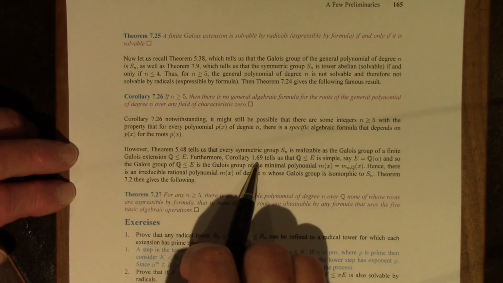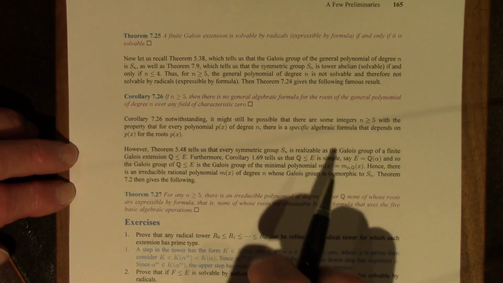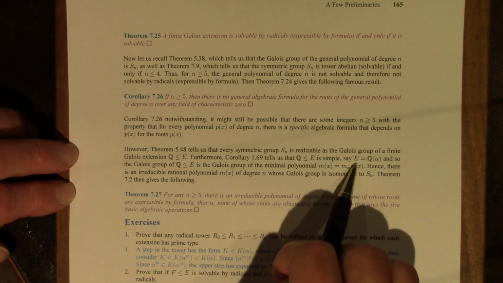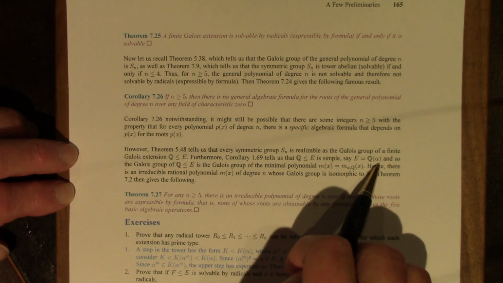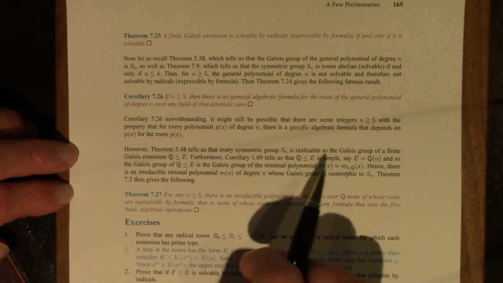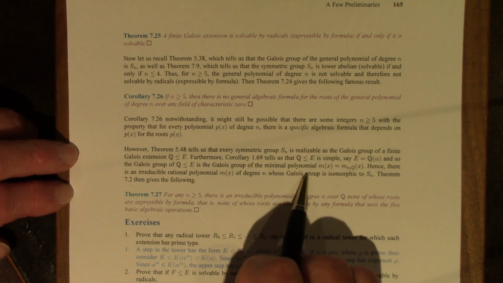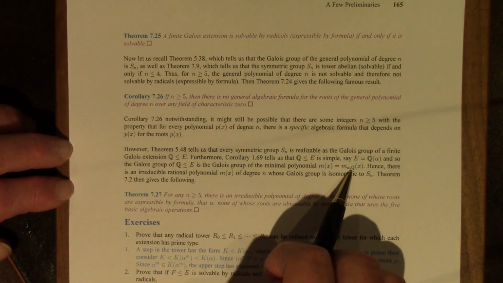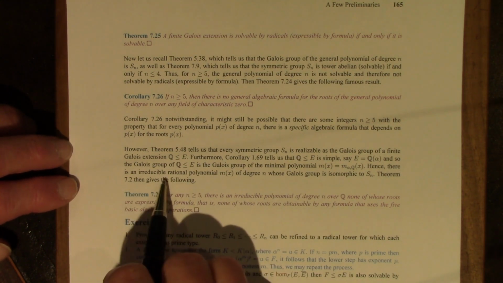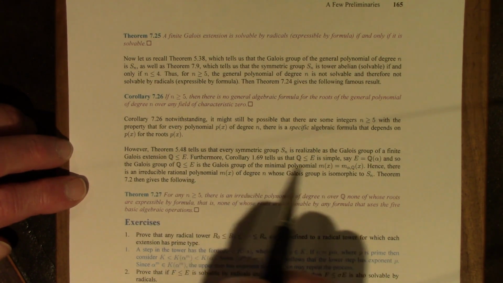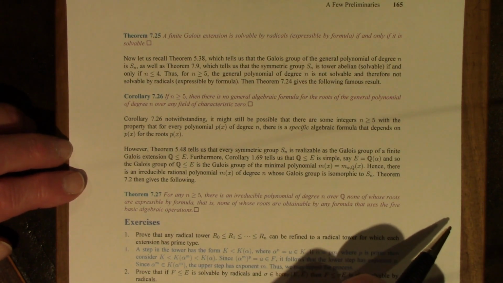Moreover, a corollary way back in chapter 1 tells us that such an extension is simple. And so we could write E as Q with alpha joined. So the Galois group of E over Q is the Galois group of the minimal polynomial of the generator alpha. So there are irreducible rational polynomials of degree n whose Galois group is isomorphic to Sn.